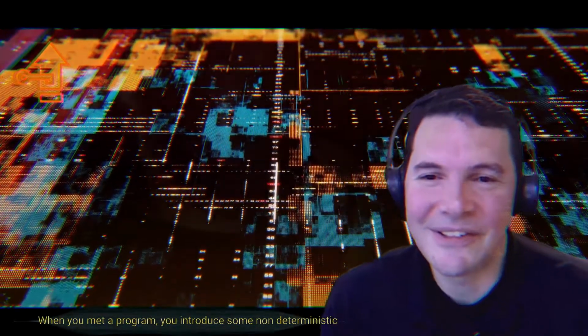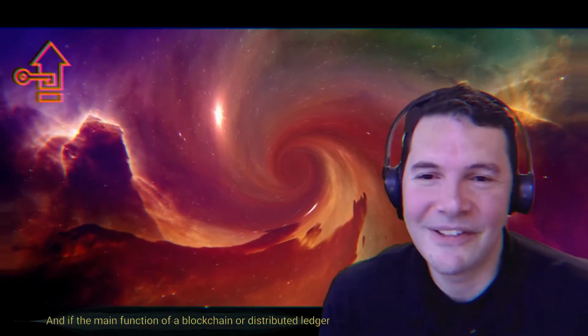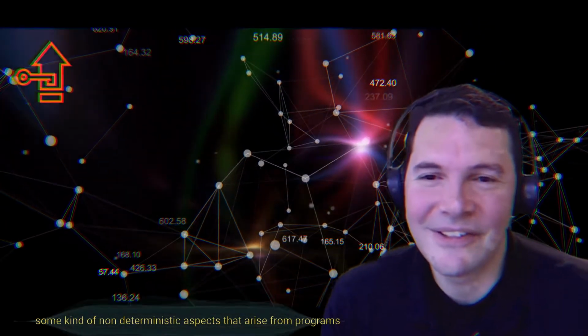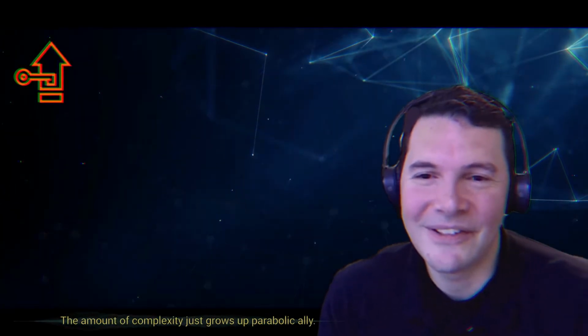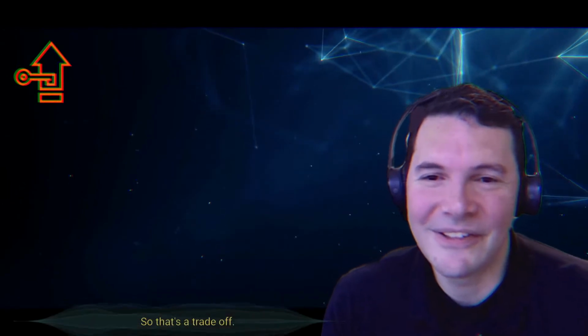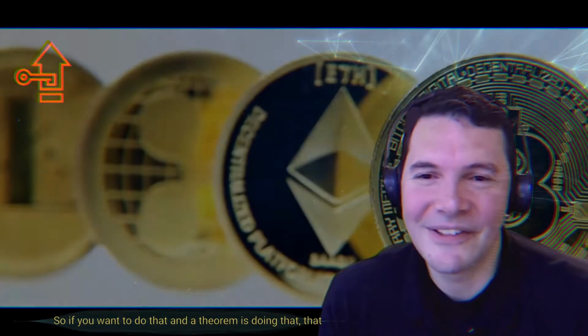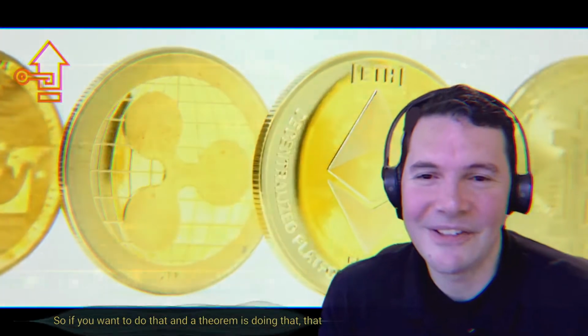There's a couple of problems with that. When you mix your program, you introduce some non-deterministic properties. The behavior is not always consistent. And if the main function of a blockchain or distributed ledger is to arrive at consensus with finality, when you introduce non-deterministic aspects that arise from programs, it's very difficult to manage. The amount of complexity just goes up parabolically. So that's a trade-off.